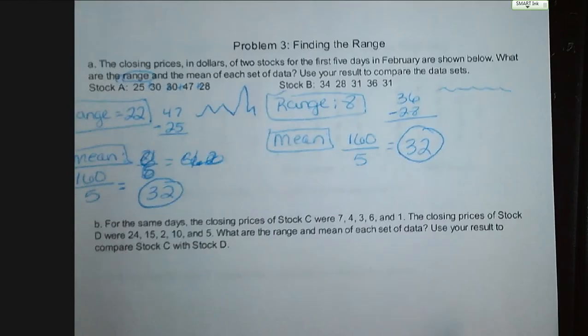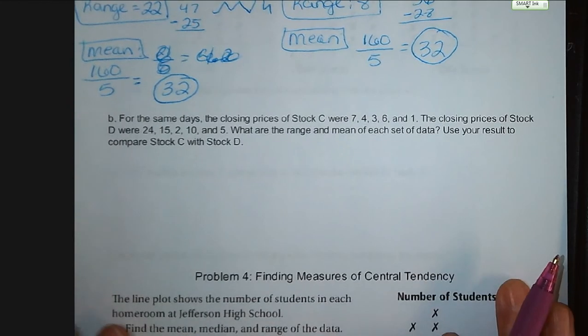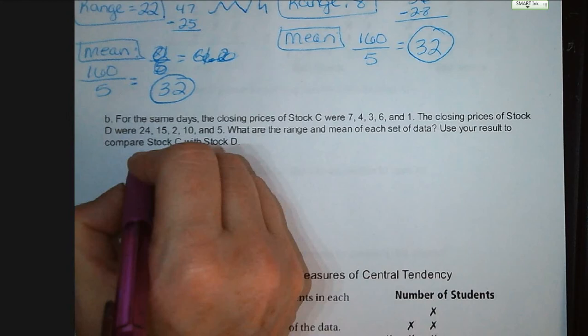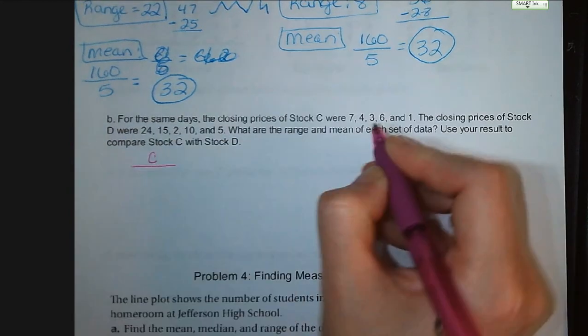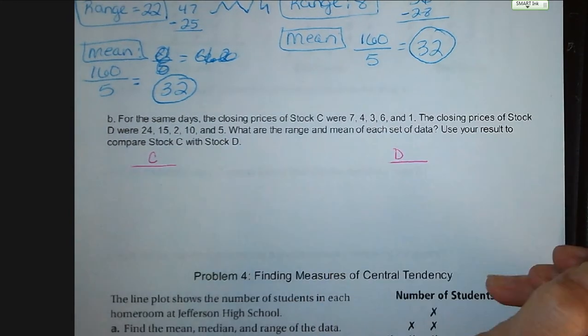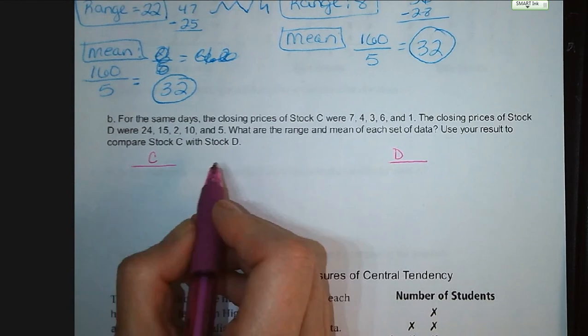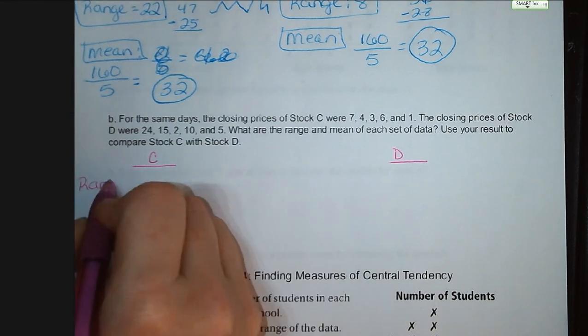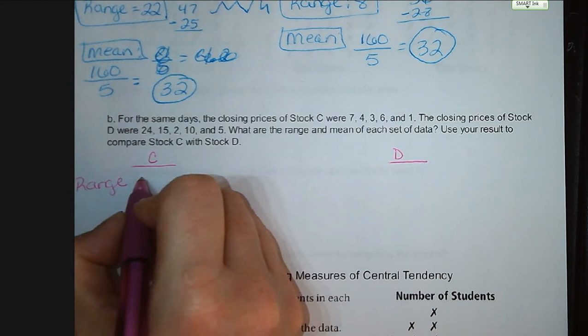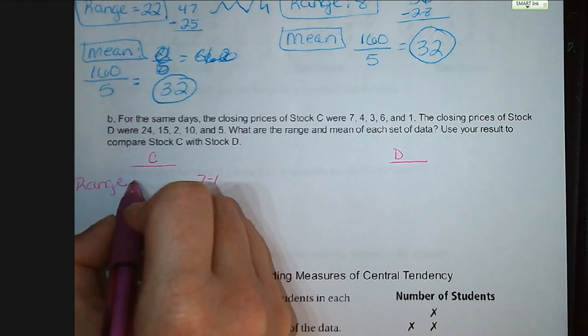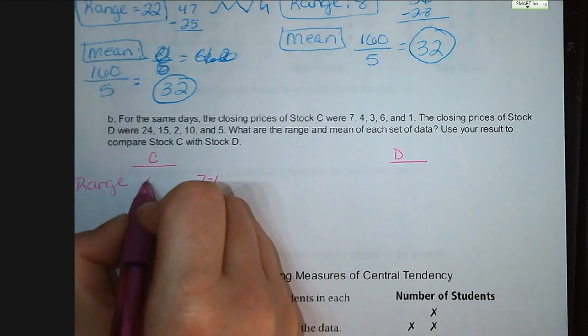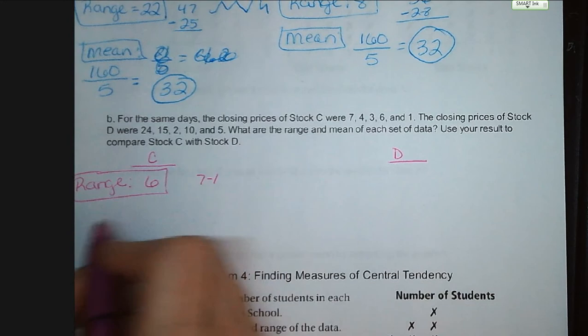So for the same days in February, the closing prices of stock C were 7, 4, 3, 6, and 1. The closing prices of stock D were 24, 15, 2, 10, and 5. What are the range? What are the average? And then compare the 2 stocks. Do this on your own, and then check with Mrs. Zerzo and I. So 7 minus 1 gives us a range of 6.